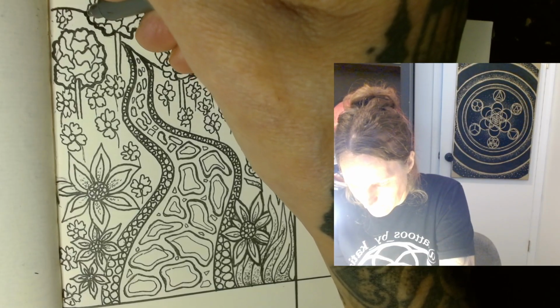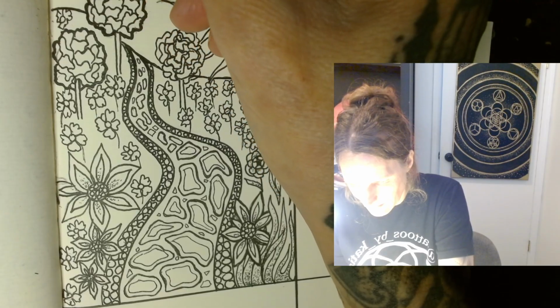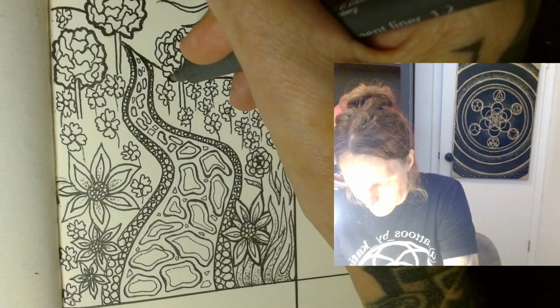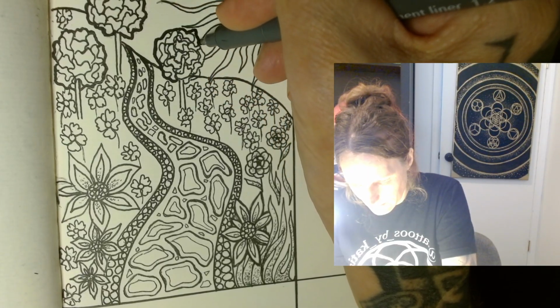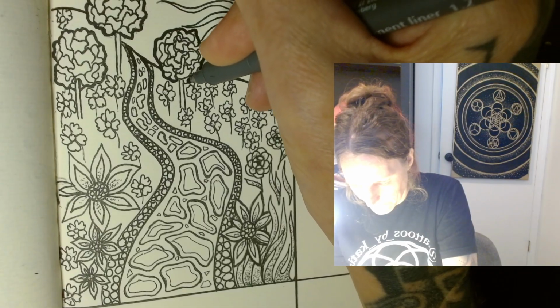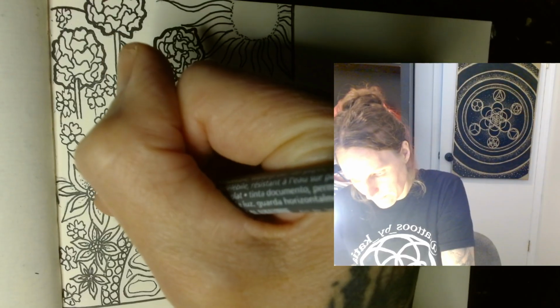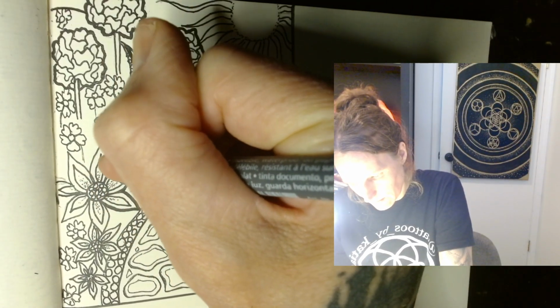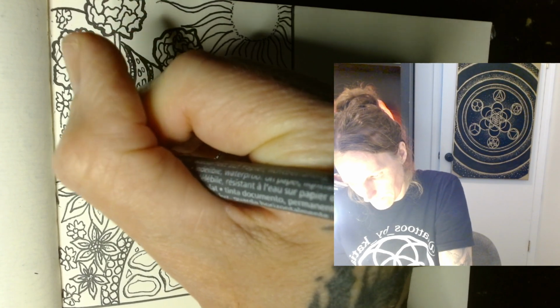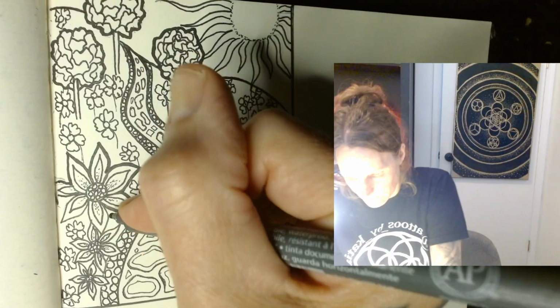This will be a fun one if you wanted to use color with it. Same with the bunny. It's very easy to do thick lines with this pen. They can go so fast.